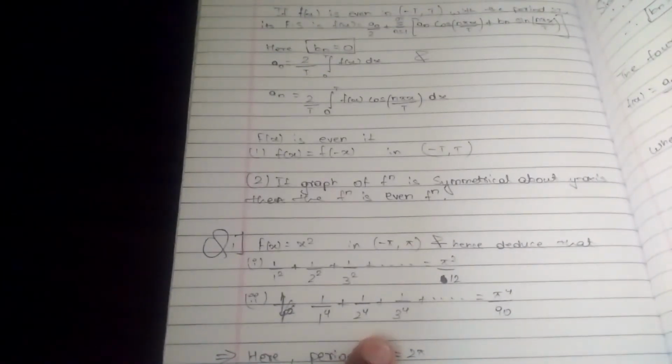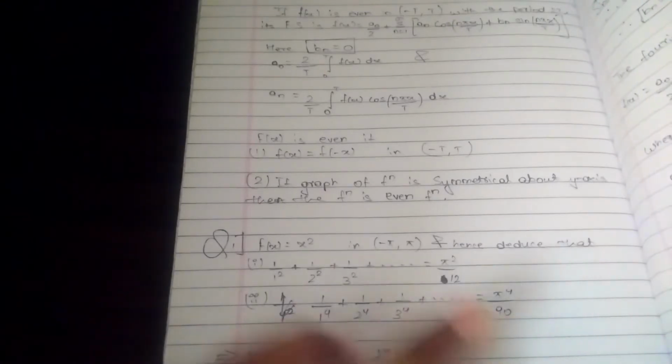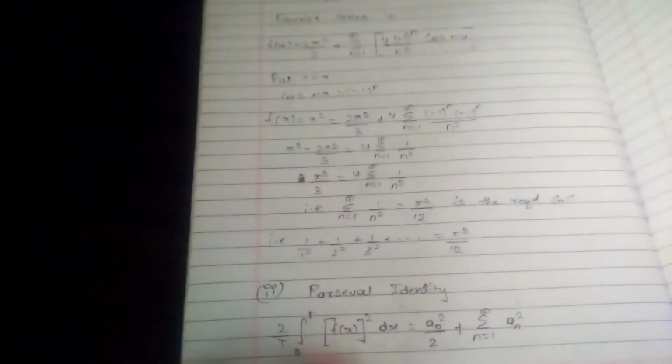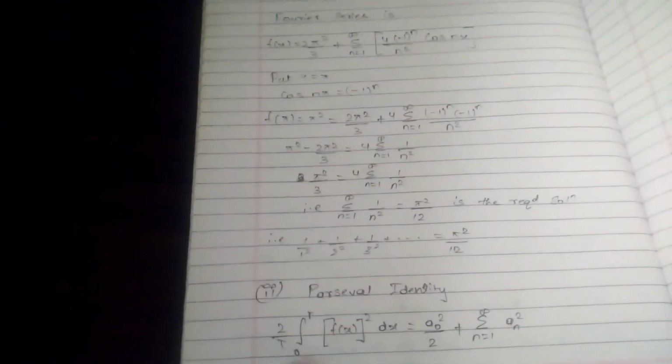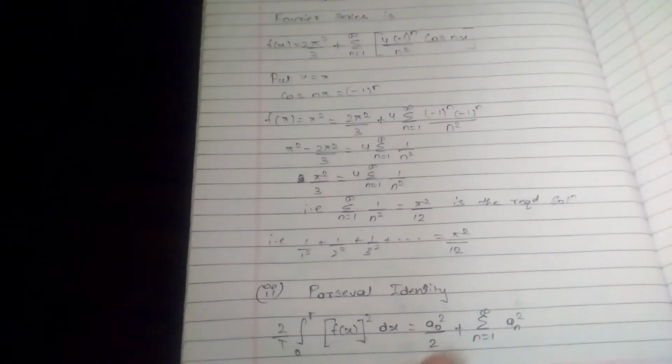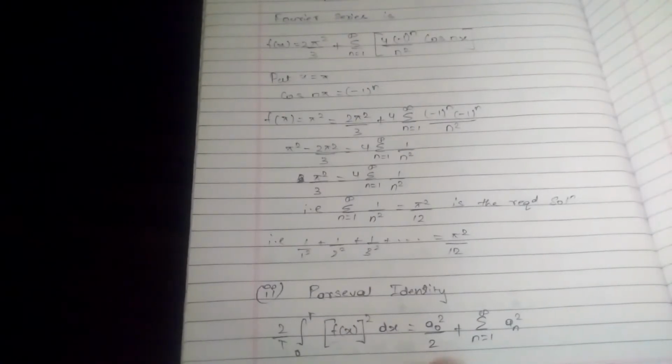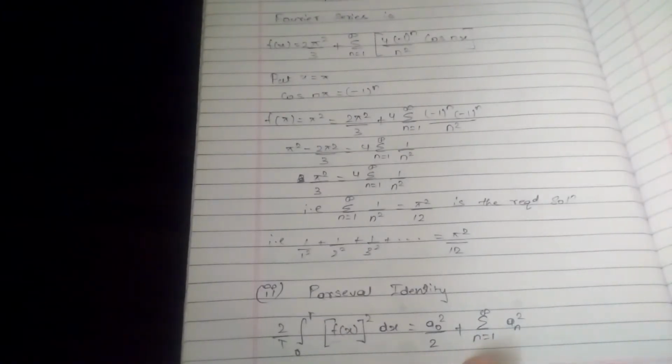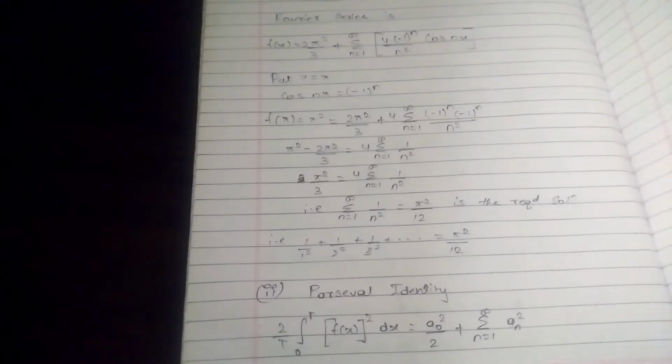Now for the second part, that is 1 by 1 raised to 4 plus 1 by 2 raised to 4 plus 1 by 3 raised to 4 plus so on equals pi raised to 4 upon 90. For that we have to use an identity known as the Parseval identity. The Parseval identity is given as 2 by t integration 0 to t f of x the whole square dx equals a0 square by 2 plus summation n equals 1 to infinity an square. That means we have to square all the terms, that is f of x, a0 and an.